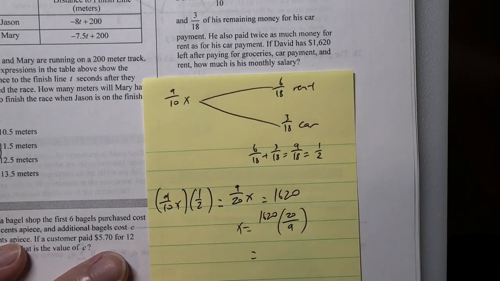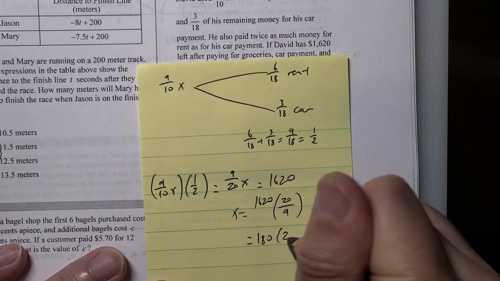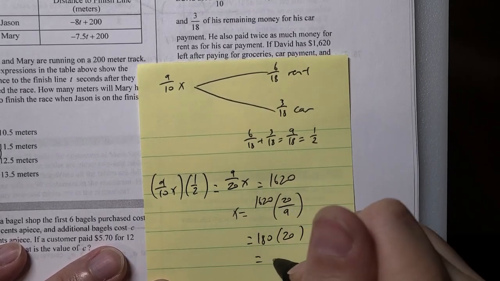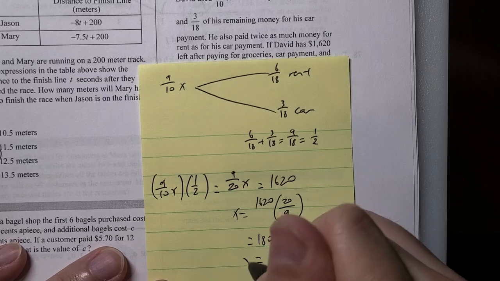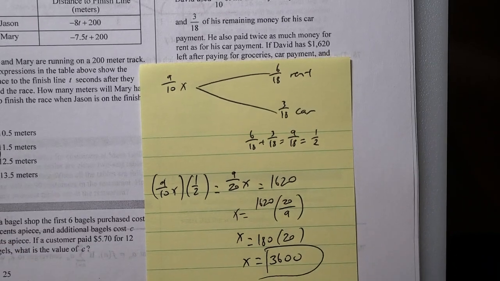Okay, so we can simplify. That should be 180 times 20, and that is 3,600. Okay, so he initially had, his monthly salary is $3,600.